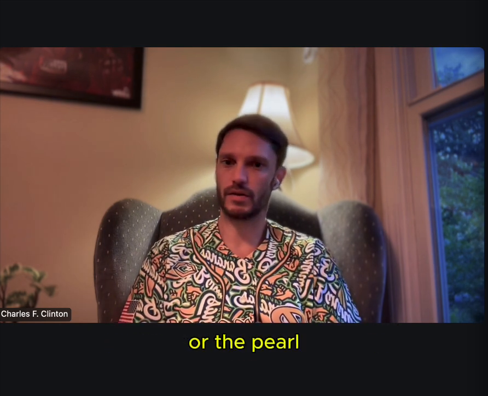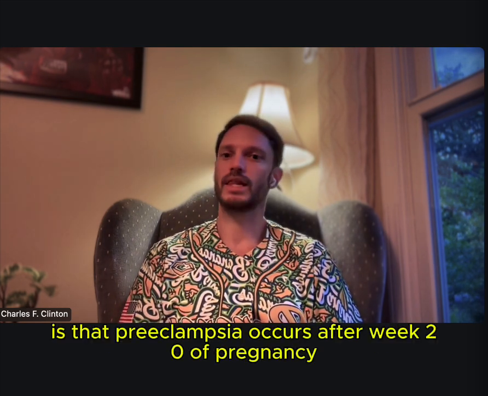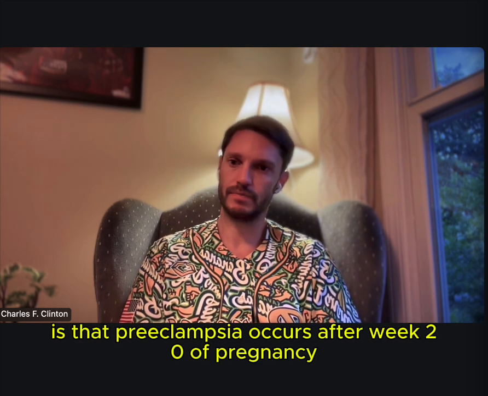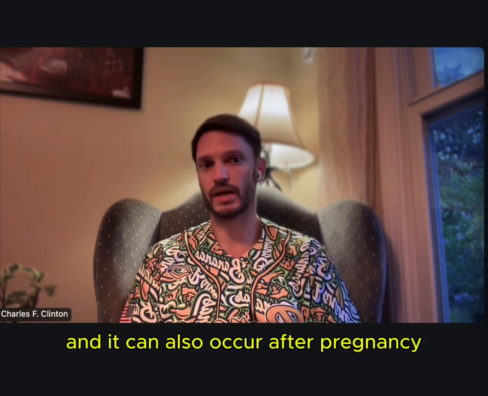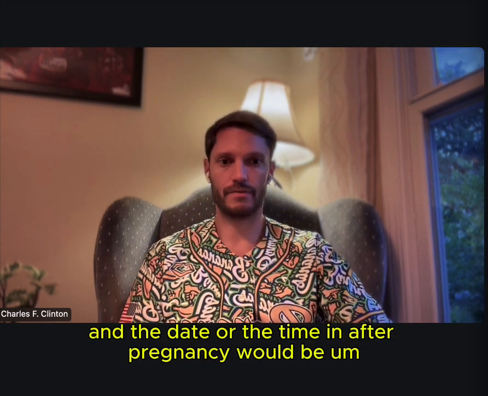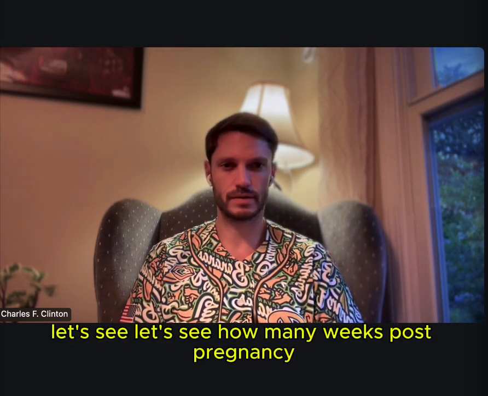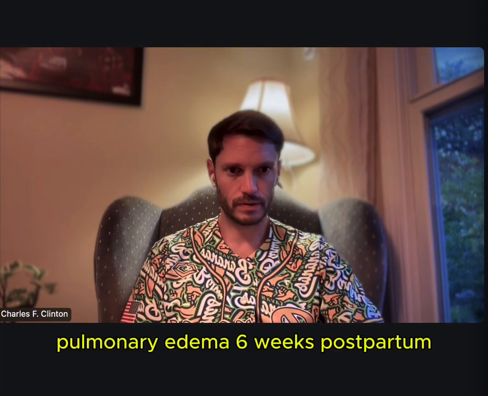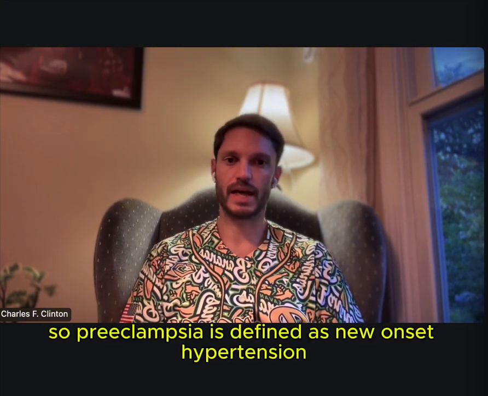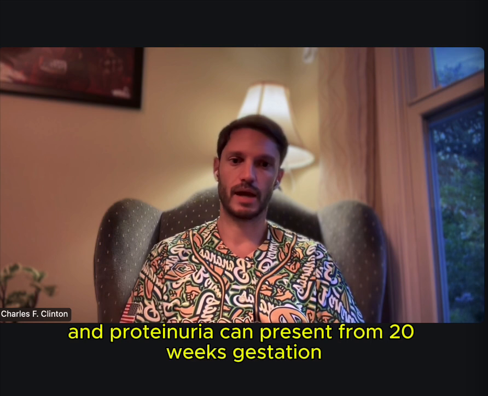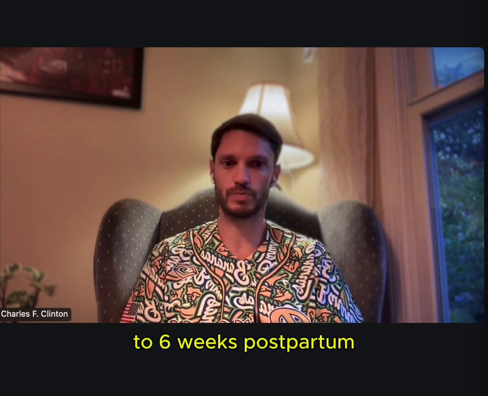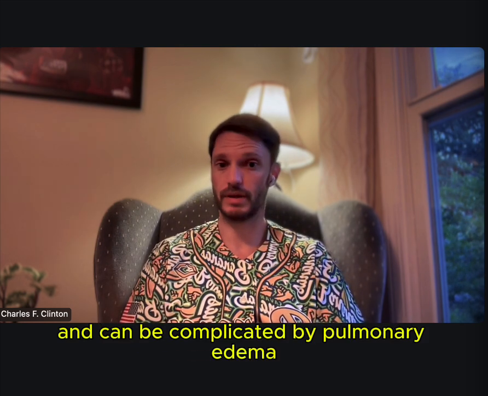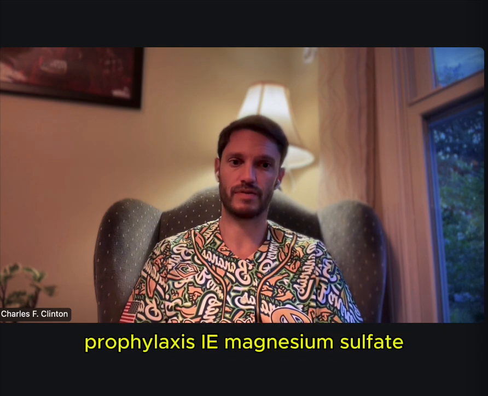Remember that the trick here, or the pearl, is that preeclampsia occurs after week 20 of pregnancy, and it can also occur after pregnancy, and the time after pregnancy would be up to how many weeks? I think it's maybe 5 weeks. Let's see how many weeks post-pregnancy. 6 weeks postpartum. So preeclampsia is defined as new onset hypertension and proteinuria, can present from 20-week gestation to 6 weeks postpartum, and can be complicated by pulmonary edema. Treatment includes blood pressure control and seizure prophylaxis, i.e. magnesium sulfate.